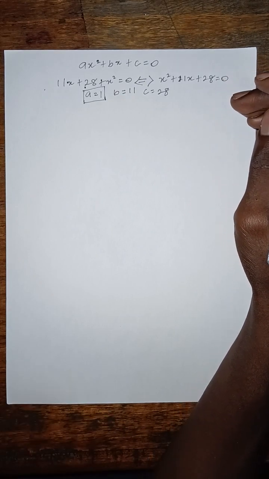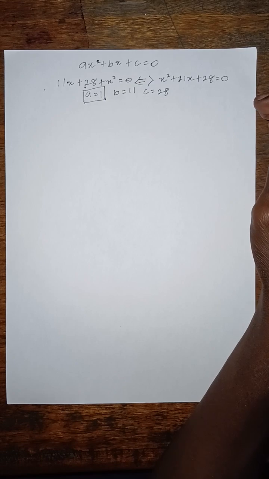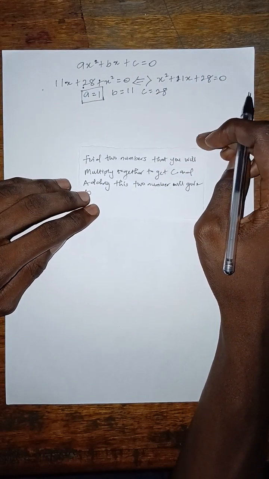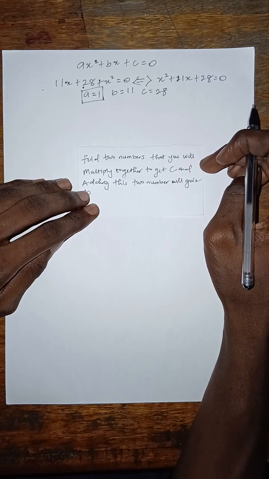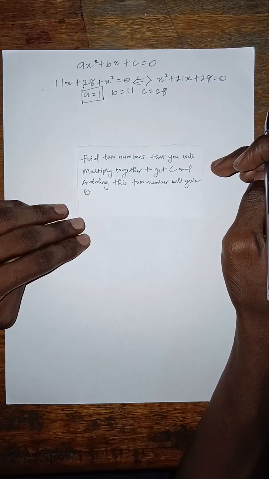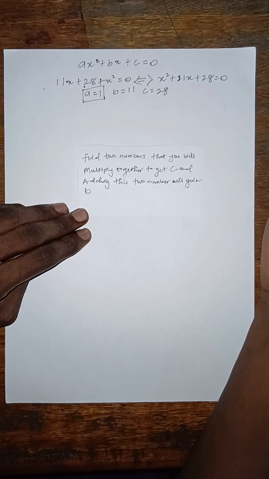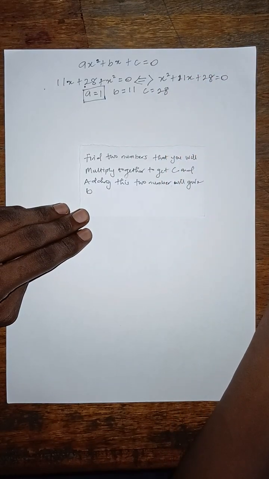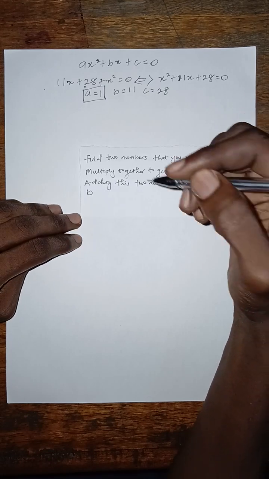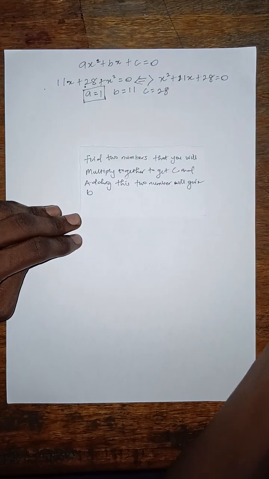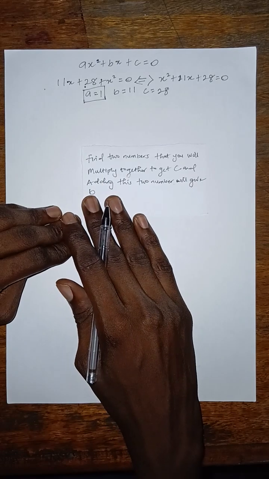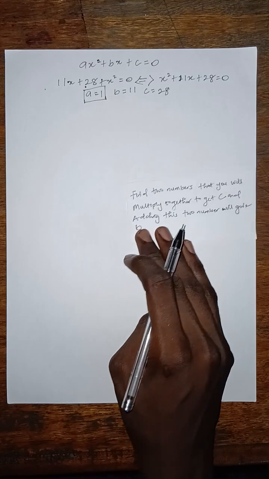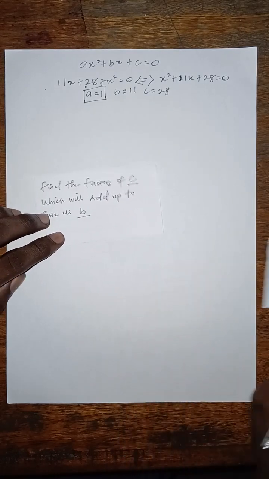First thing first, in order to solve this, we have to find two numbers that you will multiply together to get c, and add these two numbers to give you b. That is, two numbers you multiply together give us 28, then if you add them together, the same two numbers give us 11. This is like the most difficult part of factorization for my students. So what I usually tell them is, think of it this way.